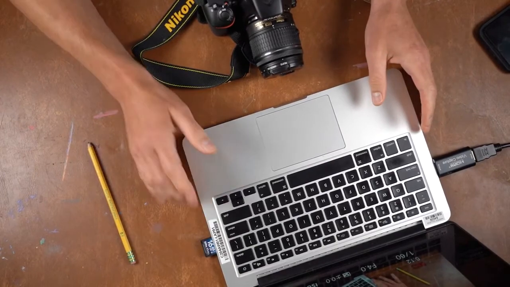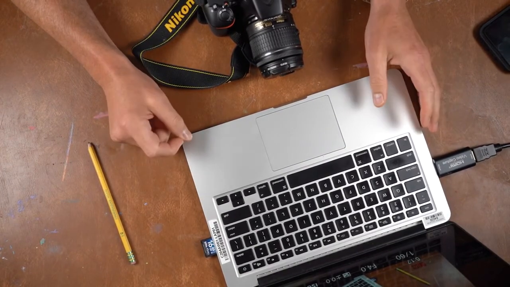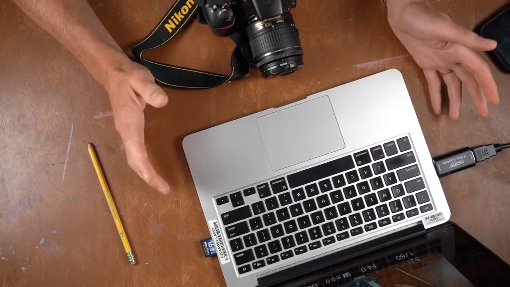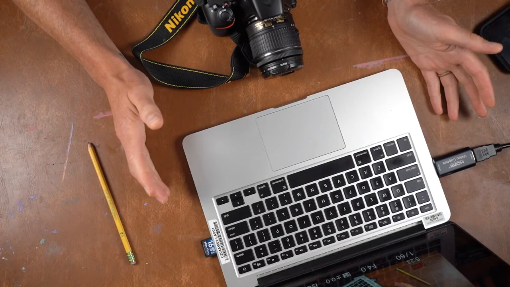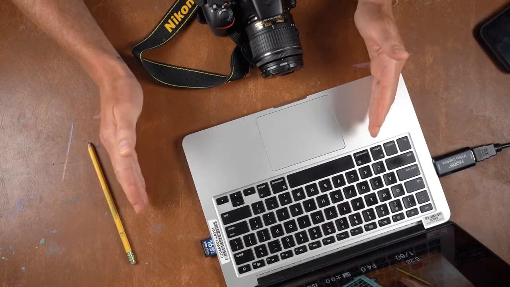It'll see it as an external drive or external memory device, like a pen drive that is connected to this computer now.